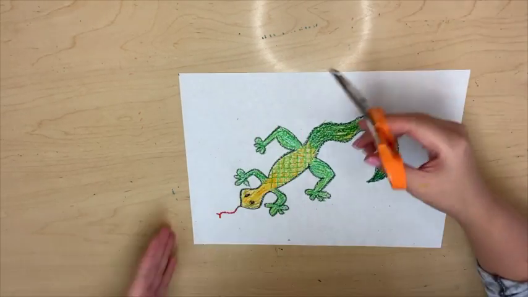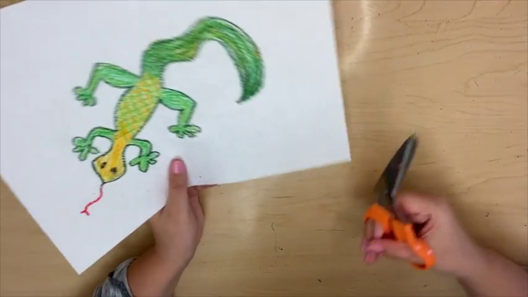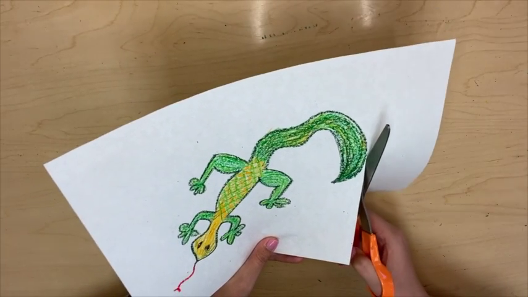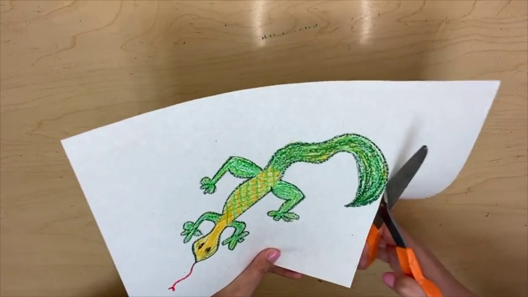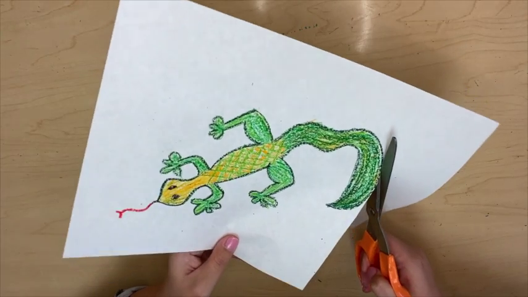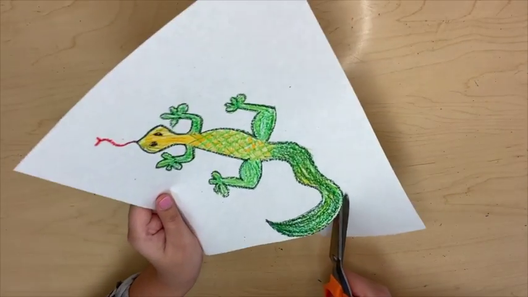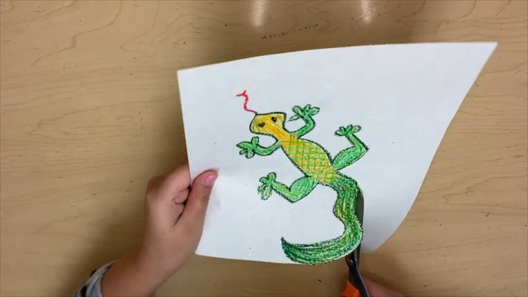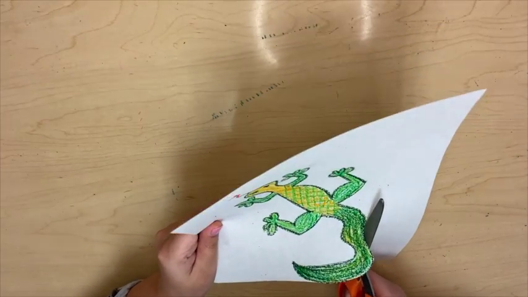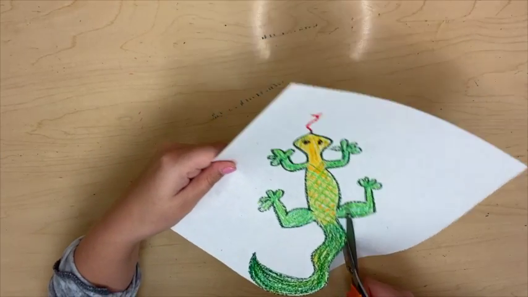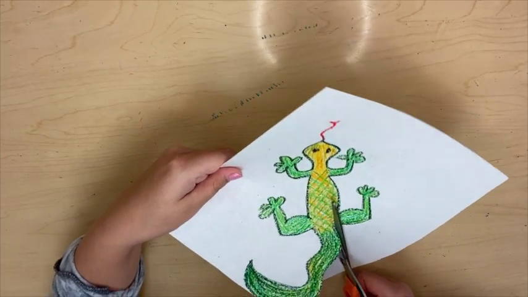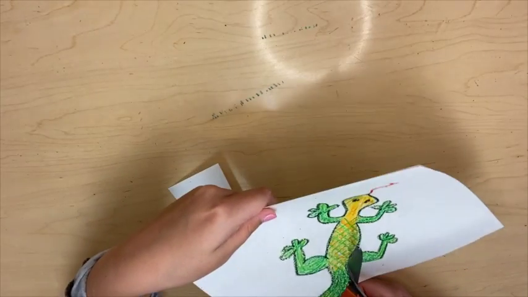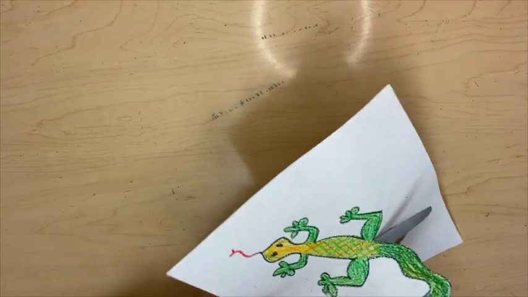When you guys are cutting out your animal, it's very important to turn the paper and not the scissors. So watch what I do. I'm not taking the scissors and turning them. I'm going to turn my paper with my one hand. And I'm going to cut with my other hand. This will help you to get really clean lines. Be really careful that we're not gonna try to get those jagged edges. We're going to try to do a really nice and smooth cut.